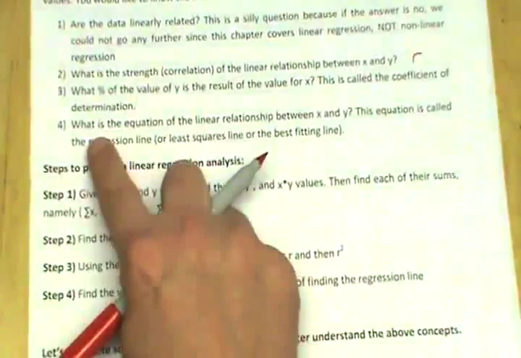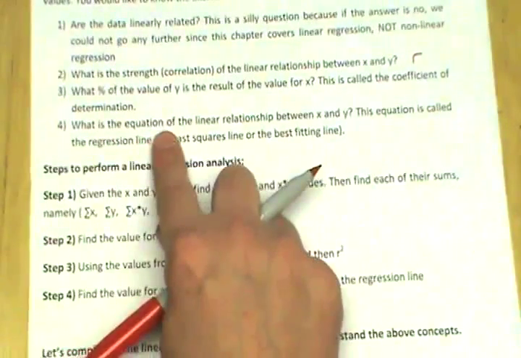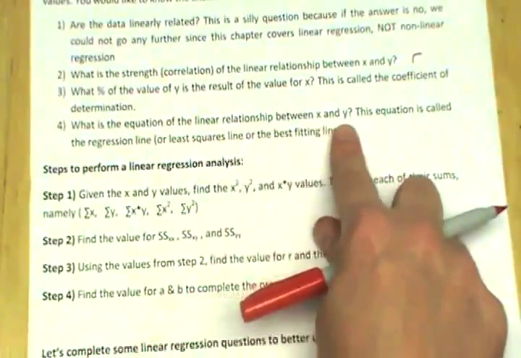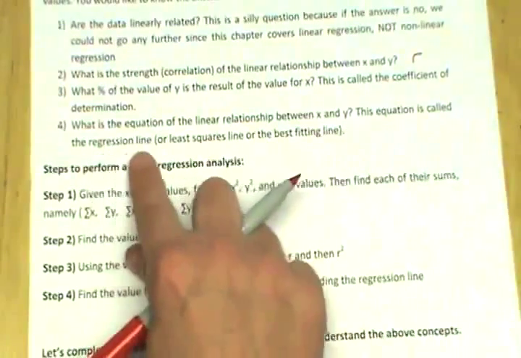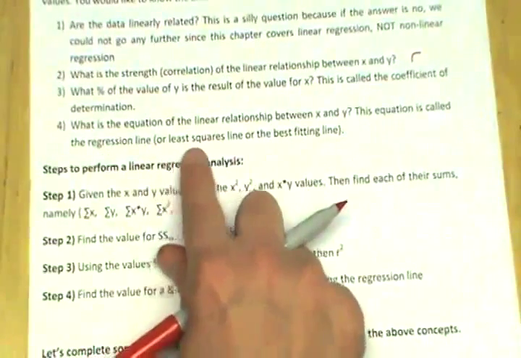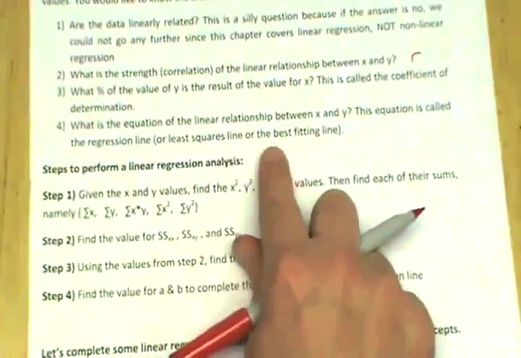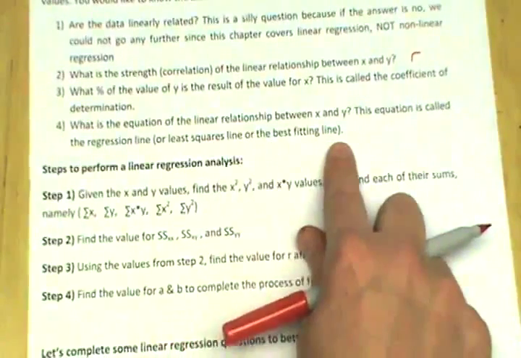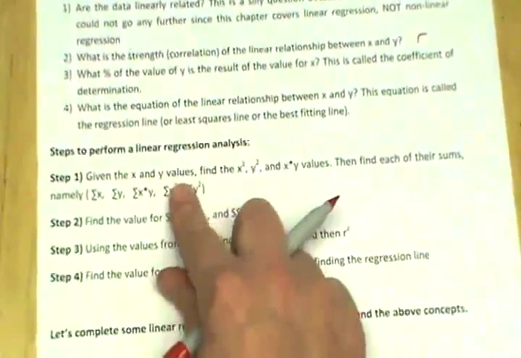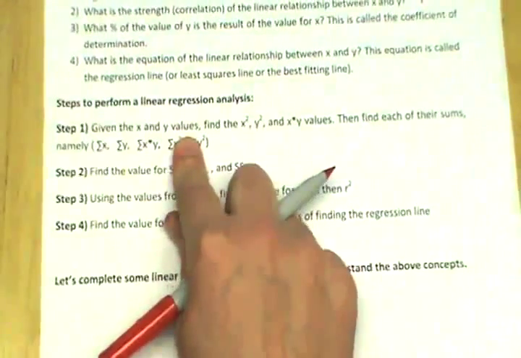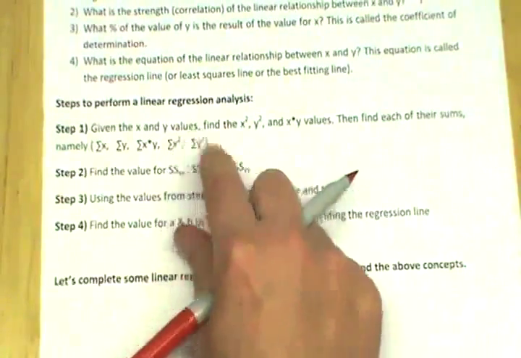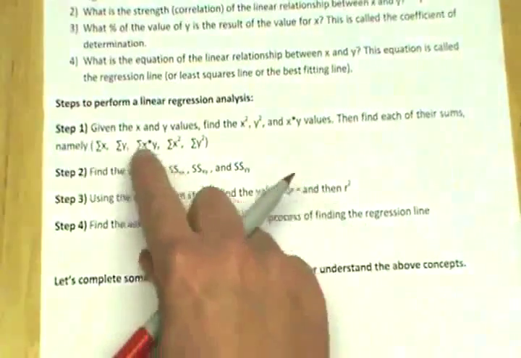And then finally, four, what is the actual equation of the linear relationship between x and y? And this equation is called the regression line. Sometimes it's called the least squares line. Sometimes it's called the best fitting line. Depends on the textbook that you use. The steps. We're going to go through these in a problem, but let's outline them so you can go back and you can review if you need.